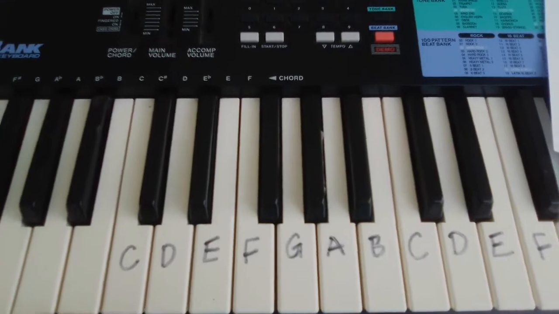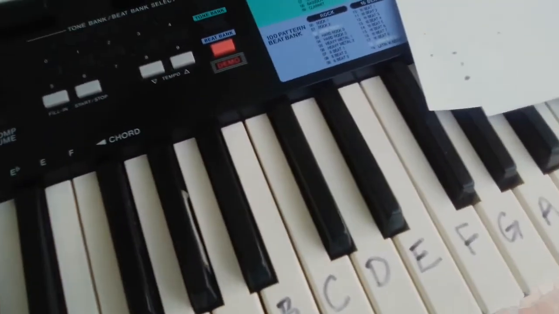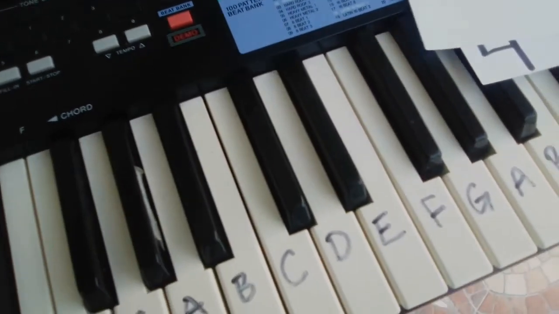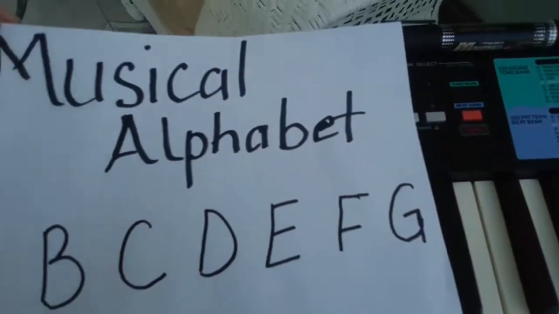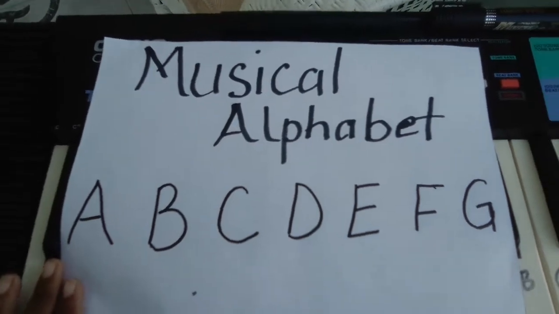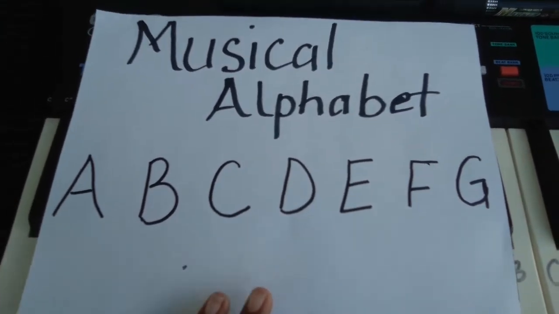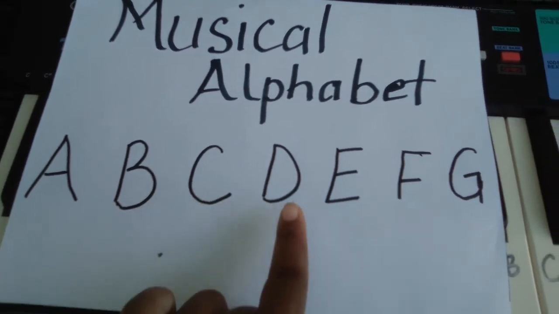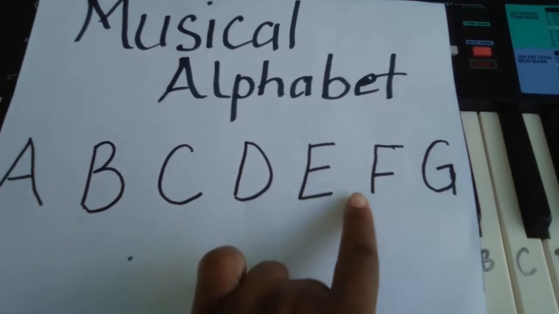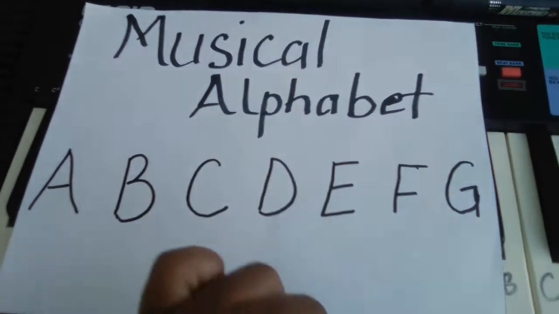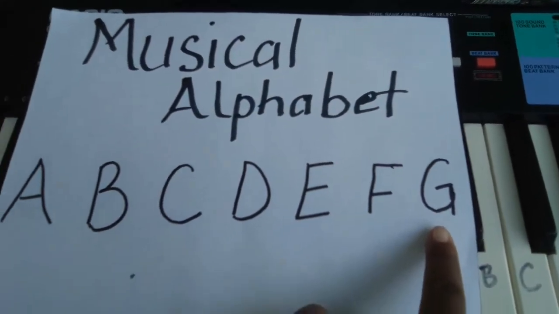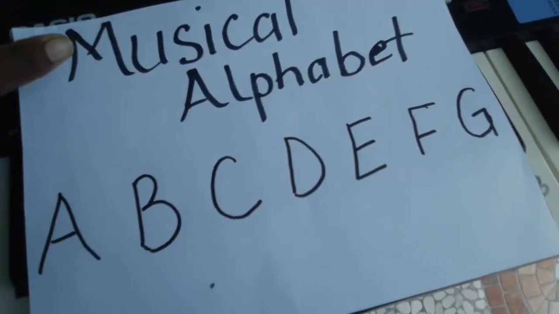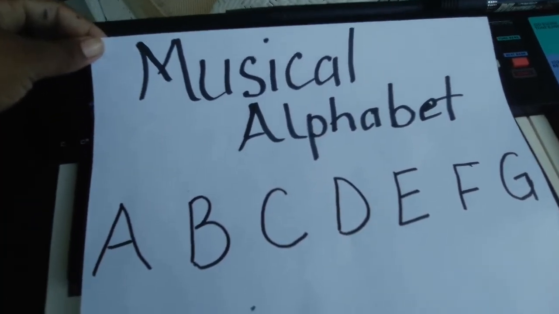Remember, we have done the musical alphabet, and we're going to revise that because that's very crucial in learning the keyboard. In the musical alphabet, we talked about having 7 letters: A, B, C, D, E, F, and G. And what do we do when we get to G? You're right, we start over and go right back to A. That's it for the musical alphabet.